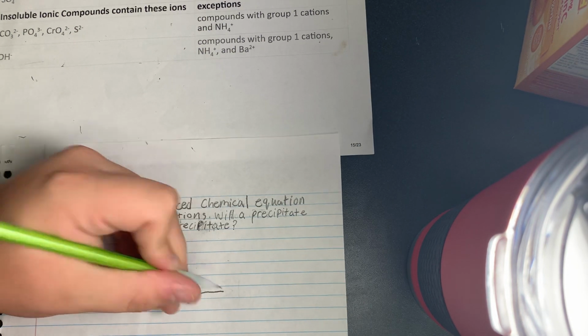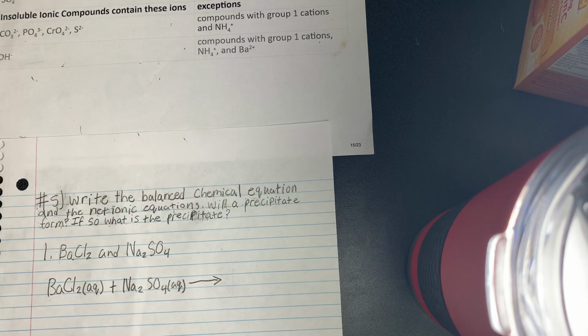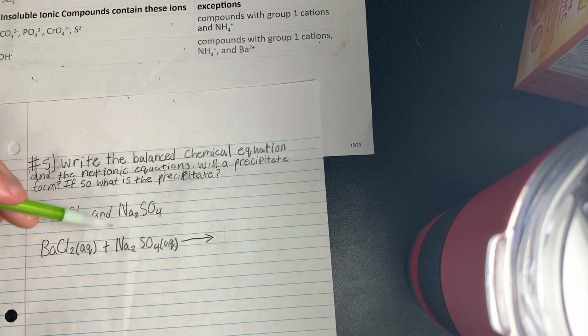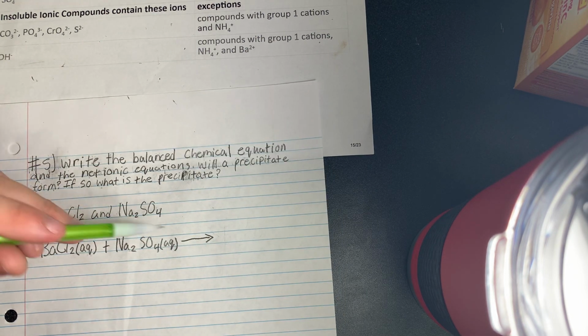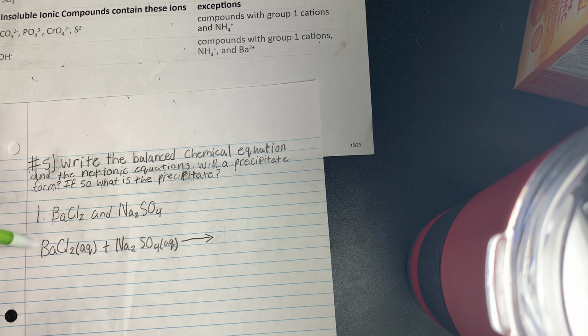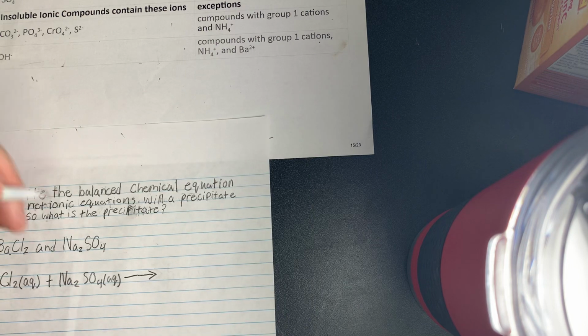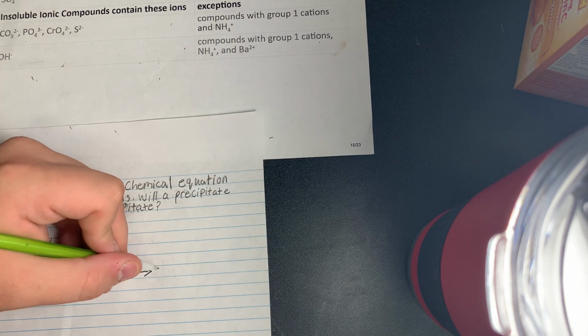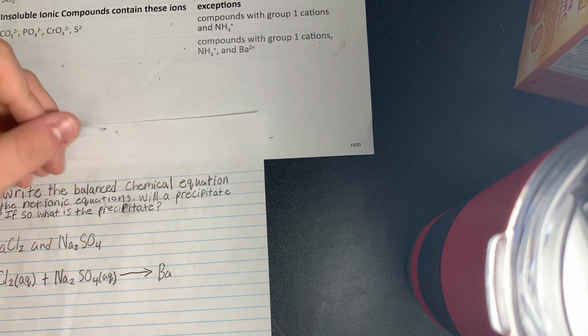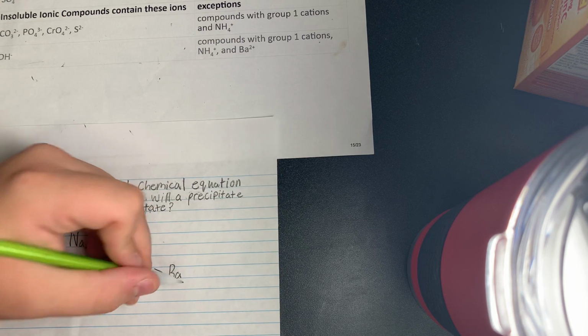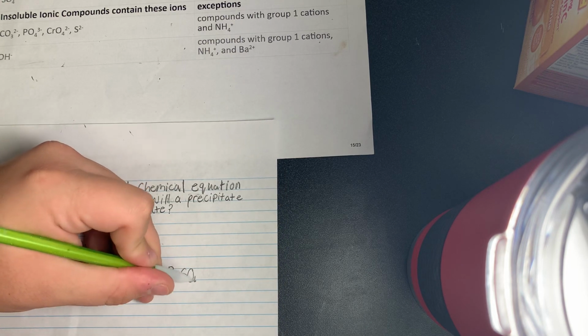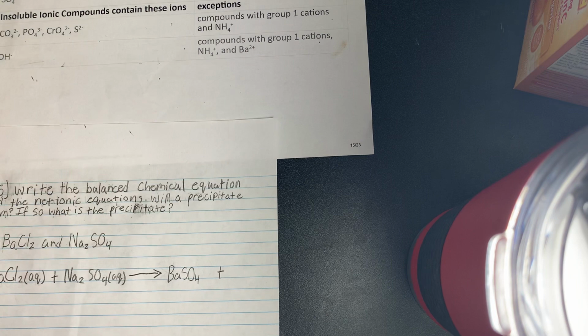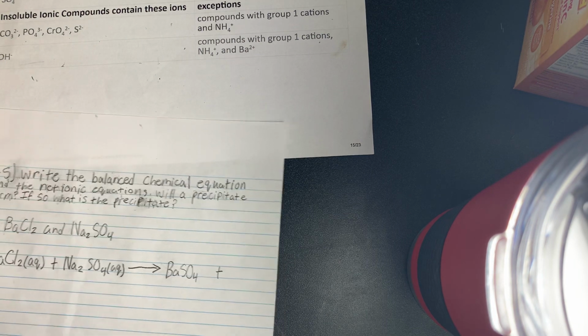Now, we have to figure out our products here. So we know that when we have two metals and two nonmetals, the nonmetals swap between the two metals to form our products, which makes our products barium sulfate, which is just BaSO4, plus sodium chloride.